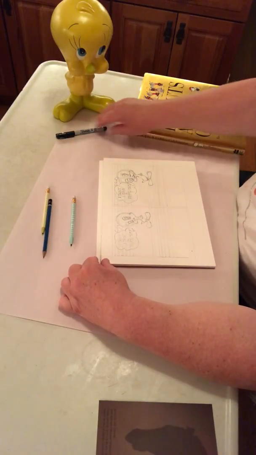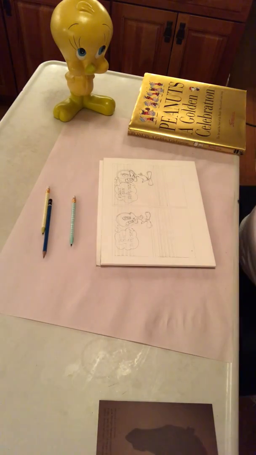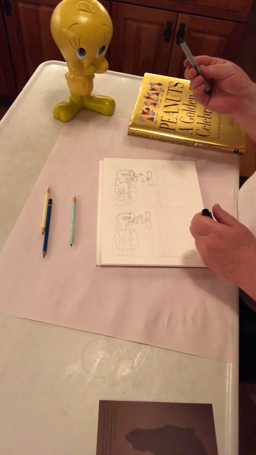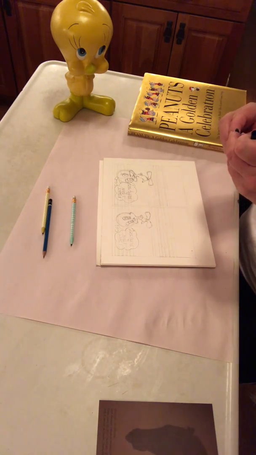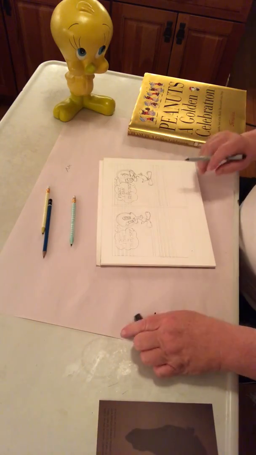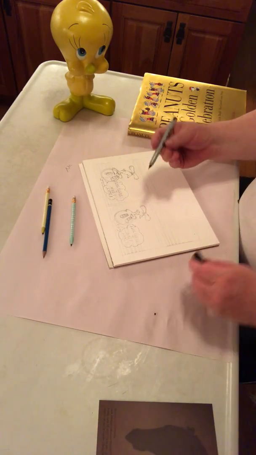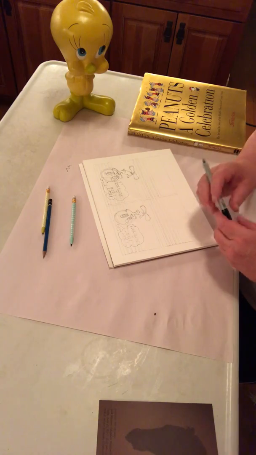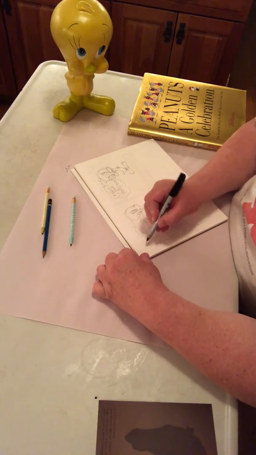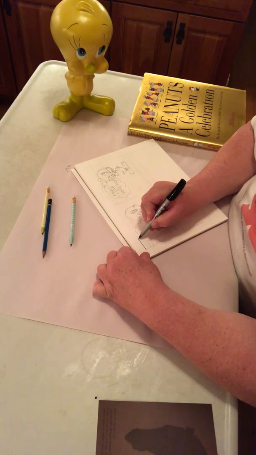All right, now we're going to finish over here with this one. We're going to just fill it in with an ink pen. This ink pen's got problems. Okay, well, I hope it works. Let's see. Okay, it works. So this is just a Sharpie, a permanent marker. And first thing I'm going to do is draw the box.